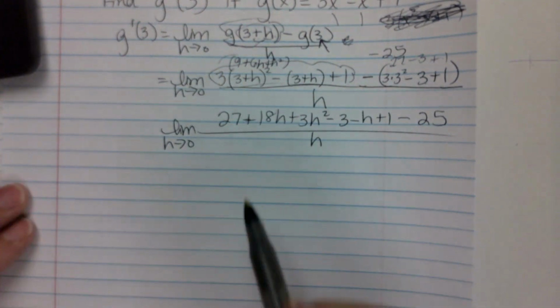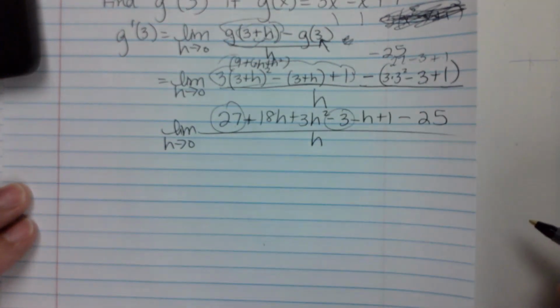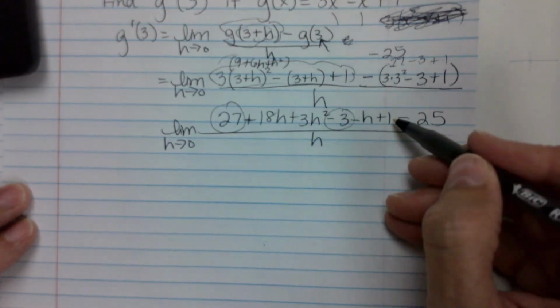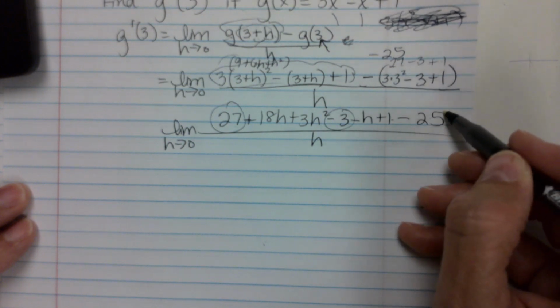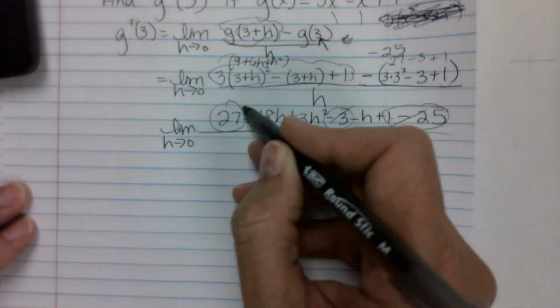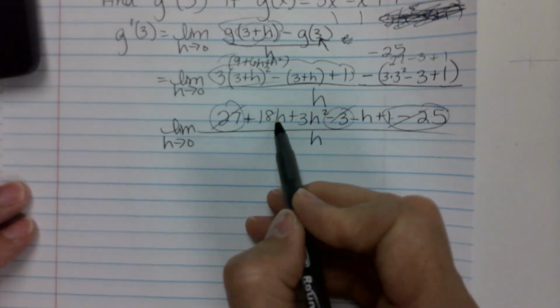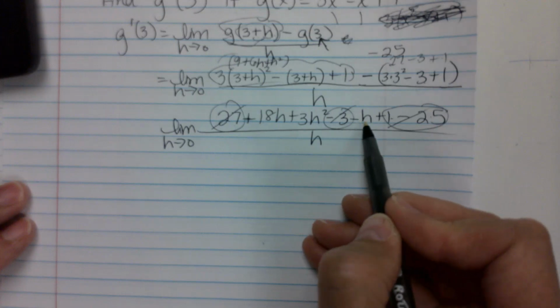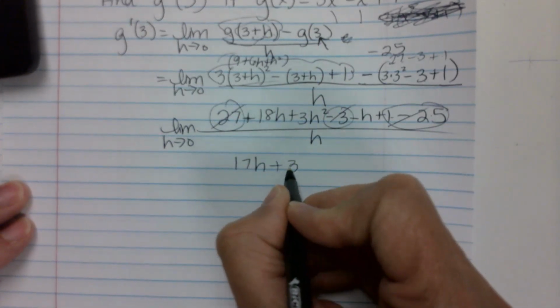What do we have with 27 minus 3? 24. What is 1 minus 25? Negative 24. All of those go out to 0, correct? What is 18h minus h? 17h plus 3h squared.